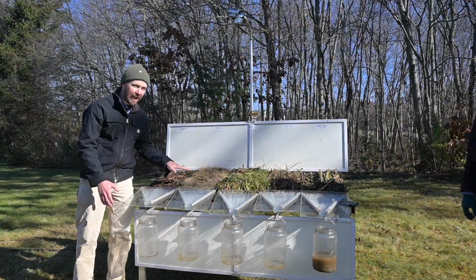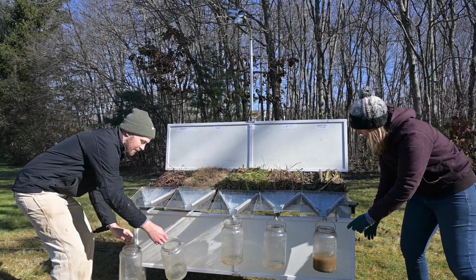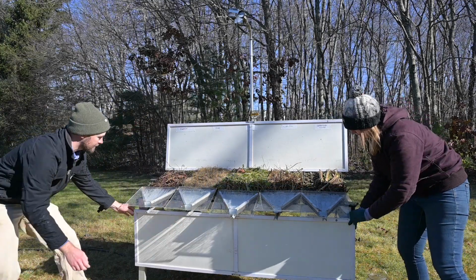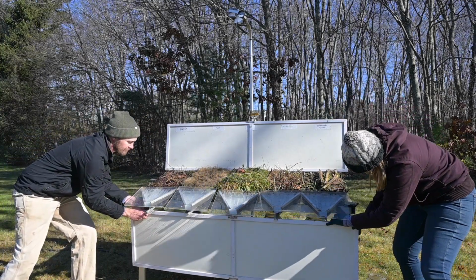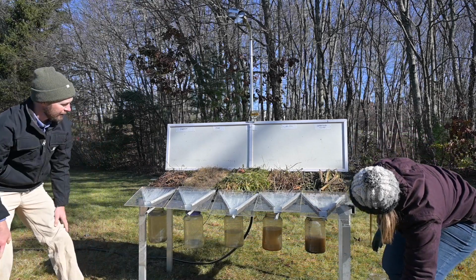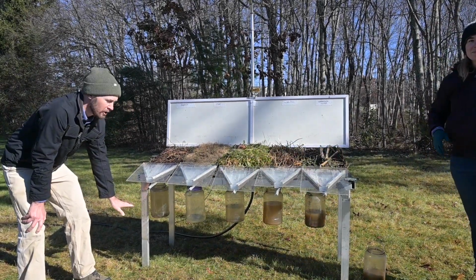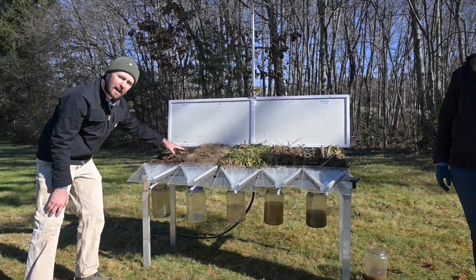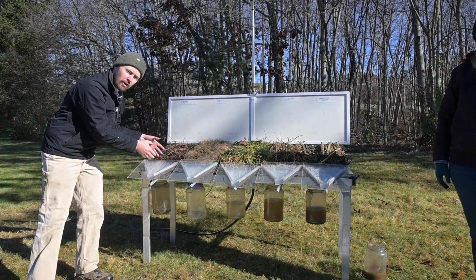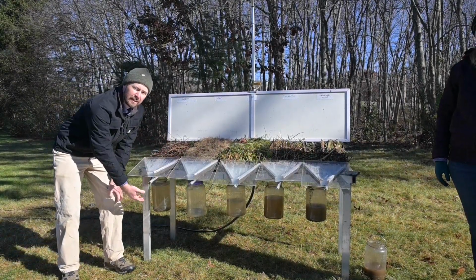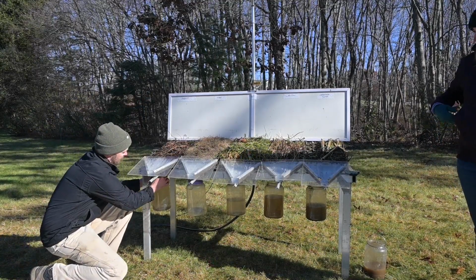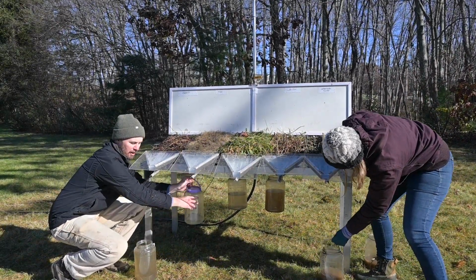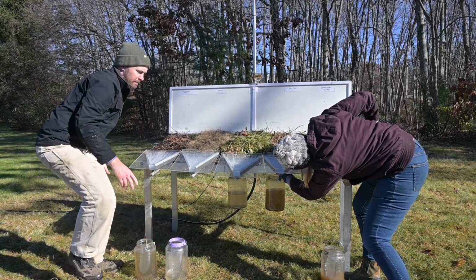So what we have here next is actually the big reveal. Let's move these runoff jugs to the side, and we can take off this panel. Behind we have another row of jugs, and the way that these trays are set up, the water that infiltrates into the sample and is able to move through the soil in the tray can be captured in these jugs behind. So we're going to pull these out so that you can see the difference in the amount of infiltration.